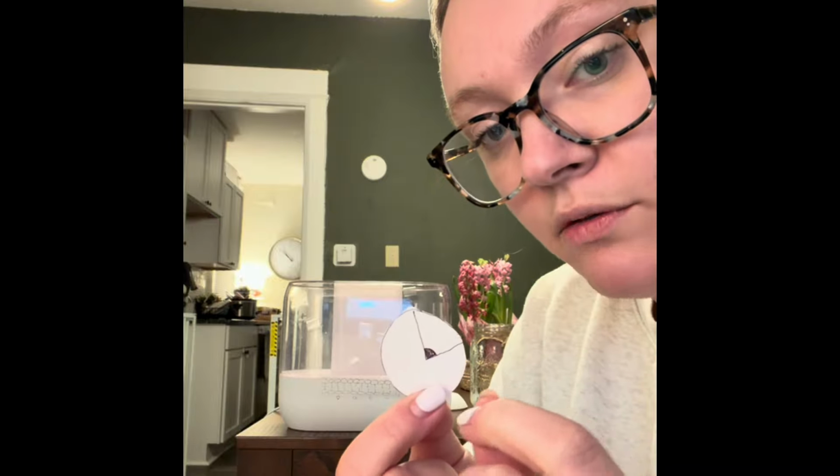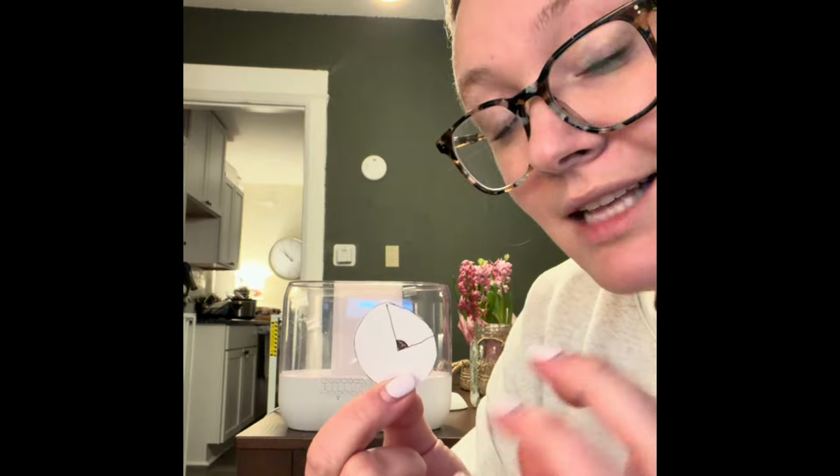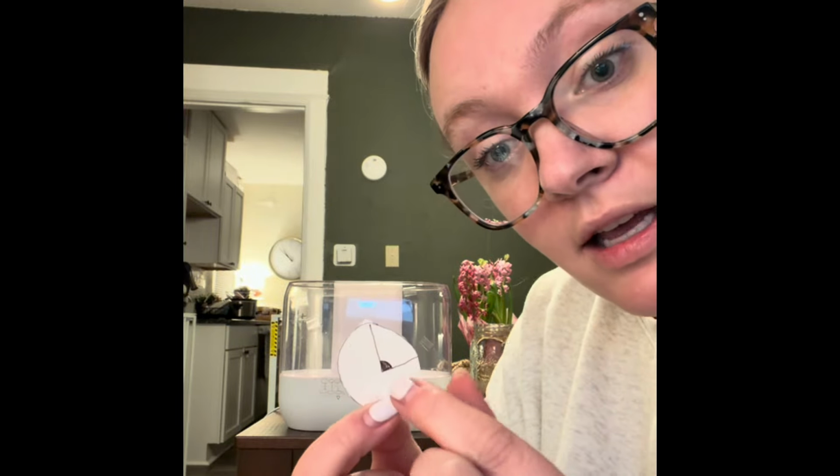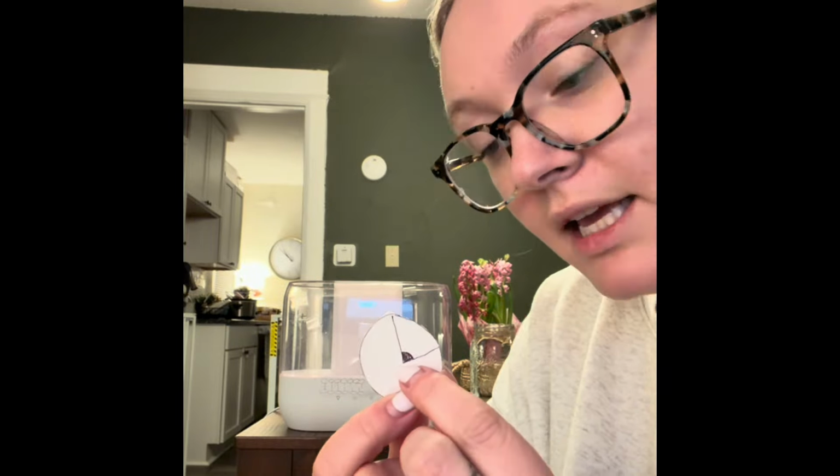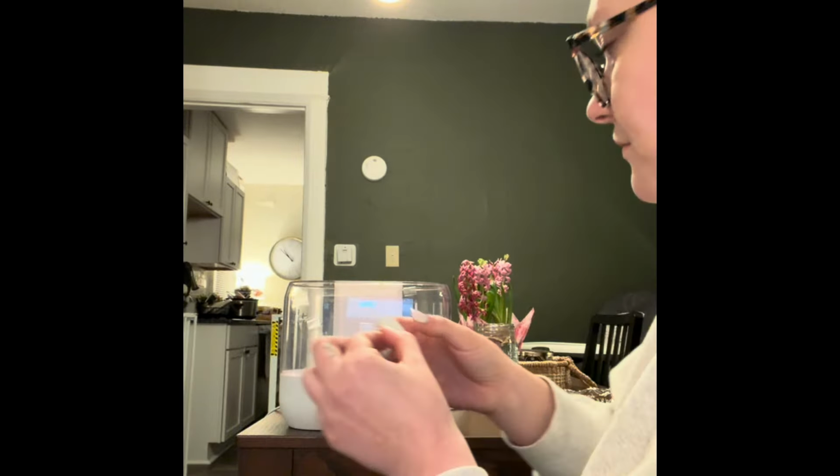The ribosomes will float freely throughout the cytosol, or the fluid in the cell, but they're also going to be found on the rough ER.